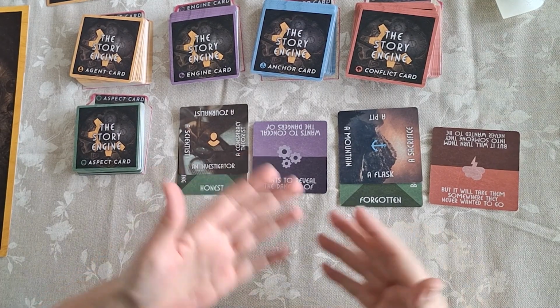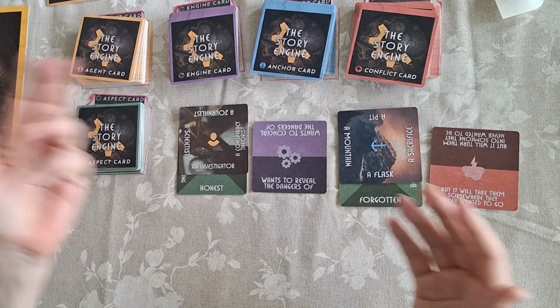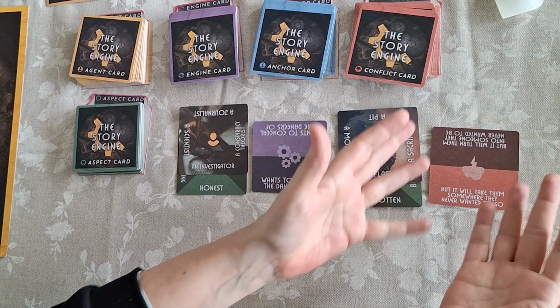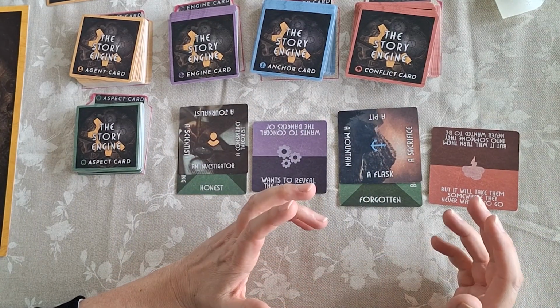Wow. So yeah, there you have it. An honest investigator wants to reveal the dangers of a forgotten flask, but they will have to go somewhere they never wanted to go. So this is it.